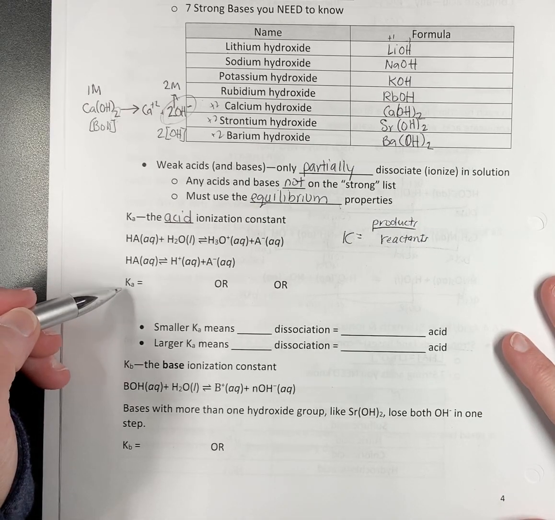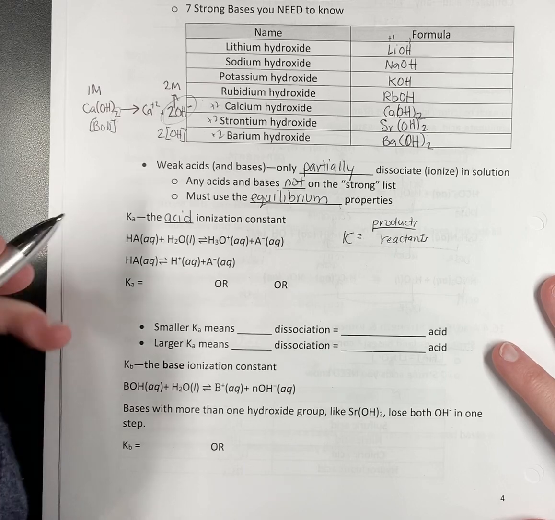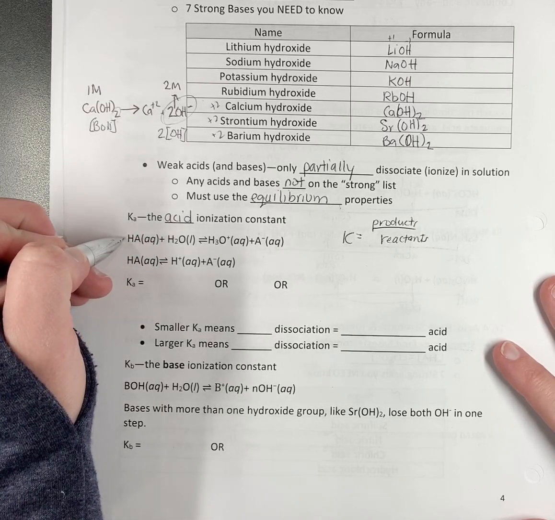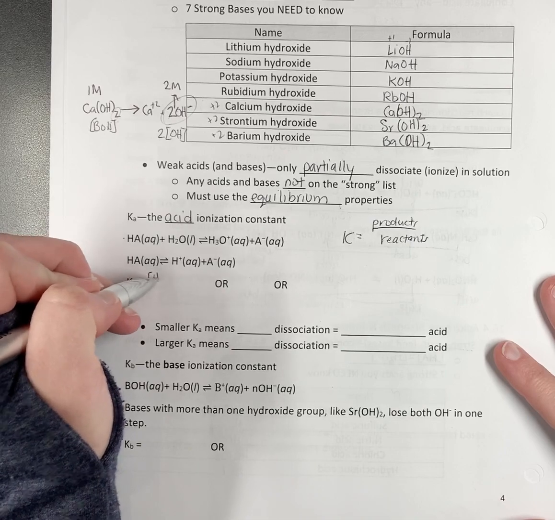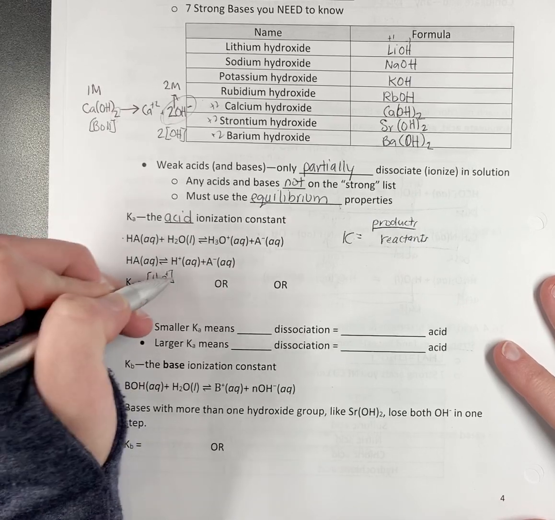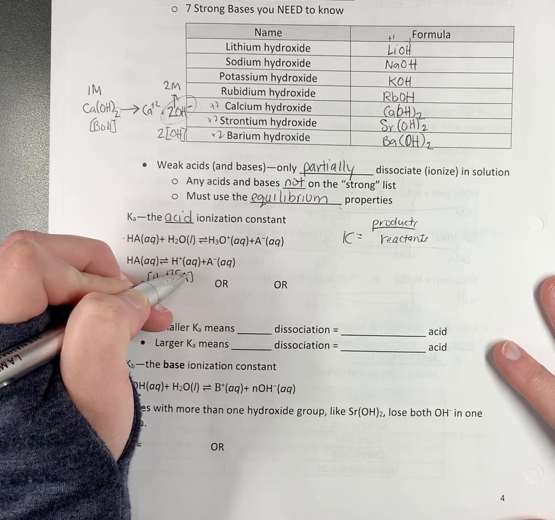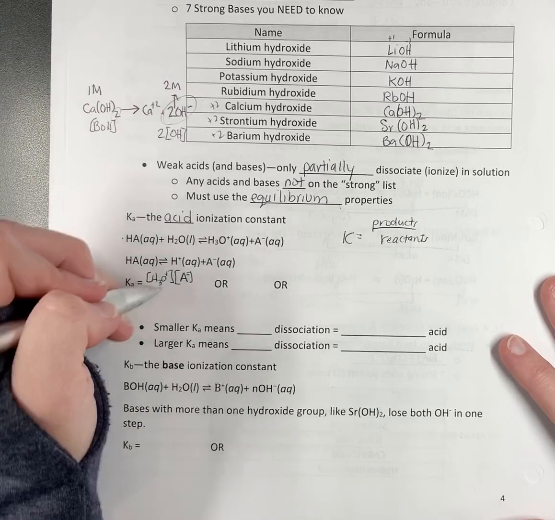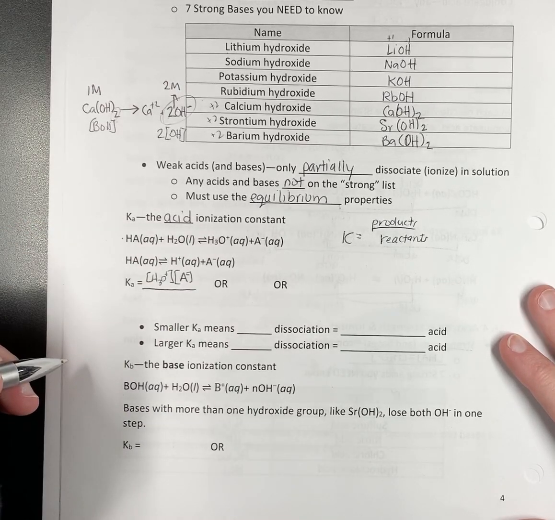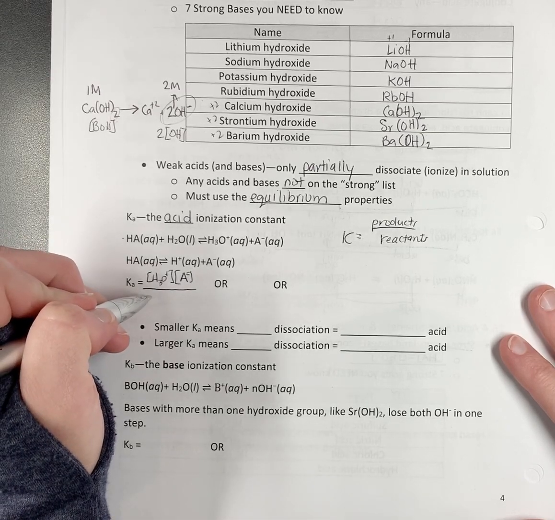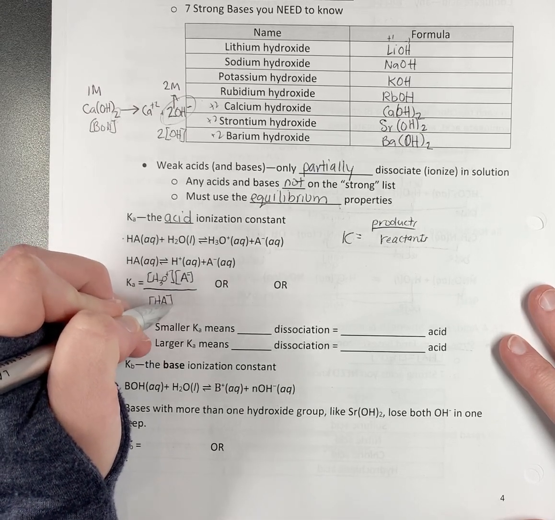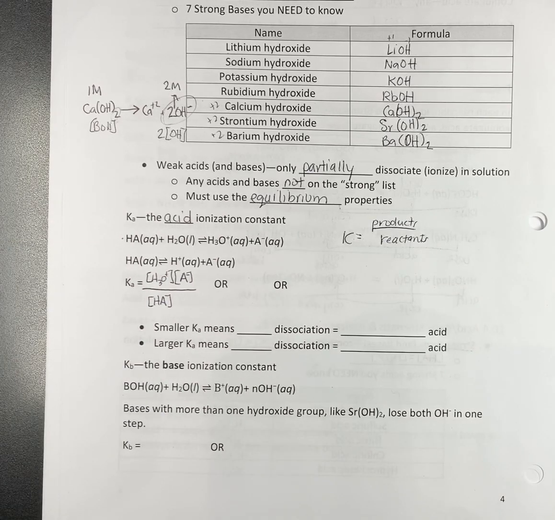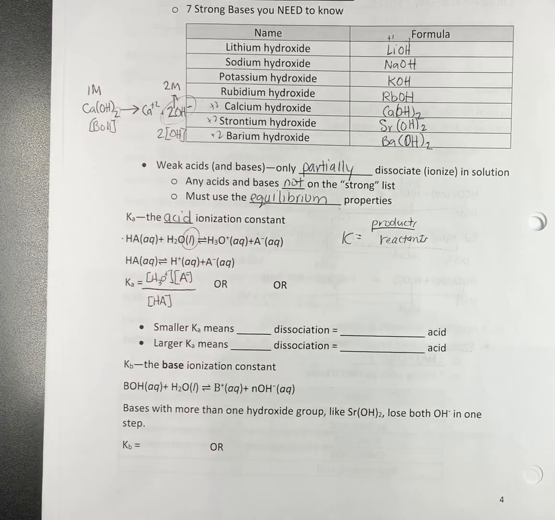So, Ka here, if we're using this first equation, could be the concentration of H3O plus, concentration of A minus, over the concentration of HA. We do not put water because water is a pure liquid. So water does not have a concentration.